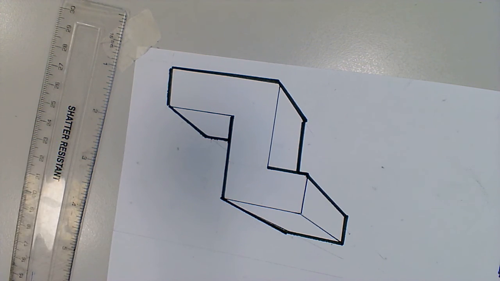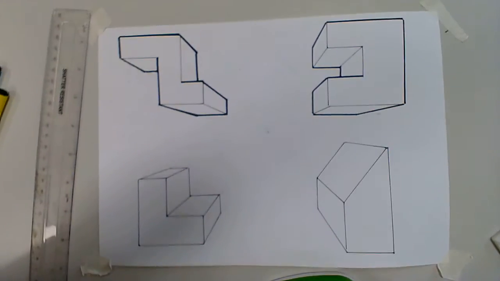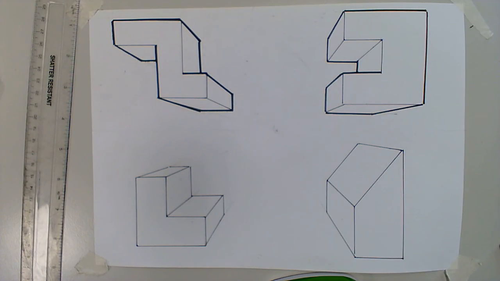Okay, so your next task, I'd like you to look at each of your shapes and add all the required weighted lines.